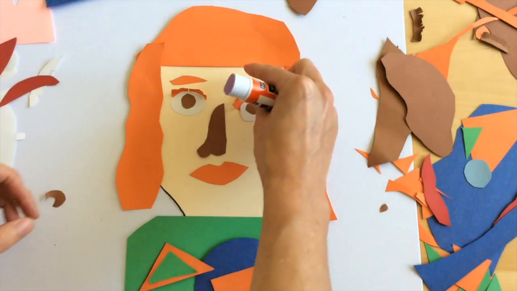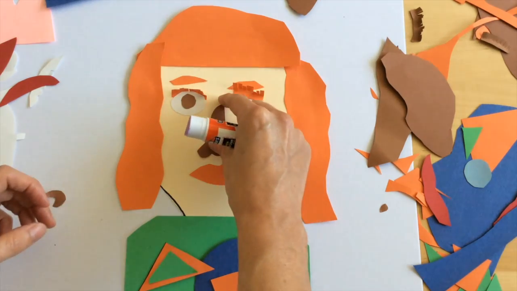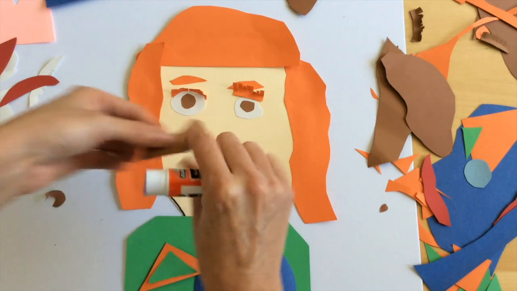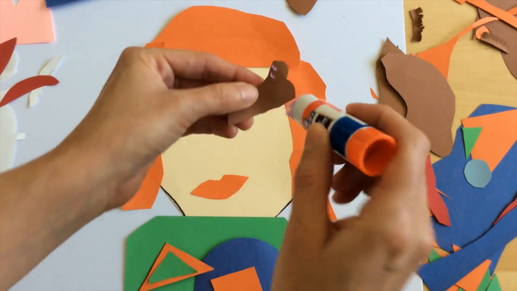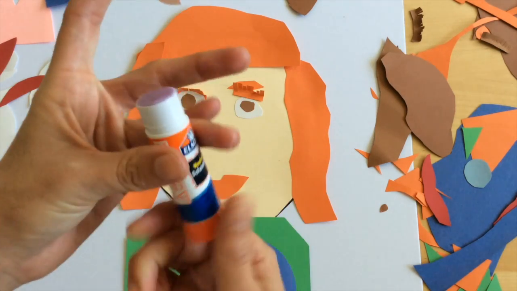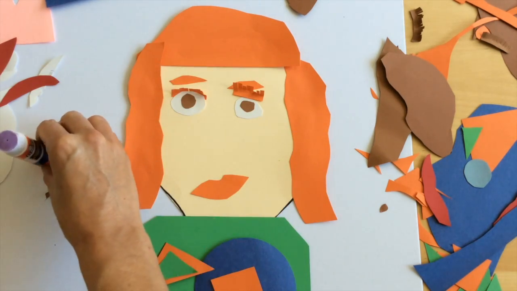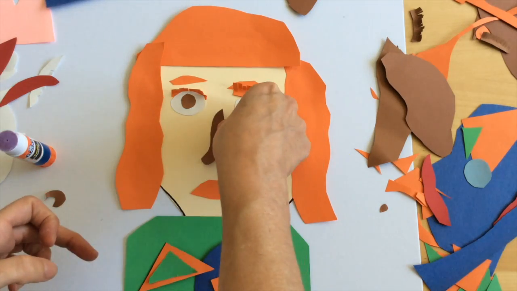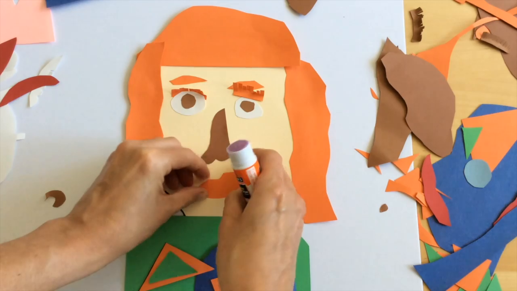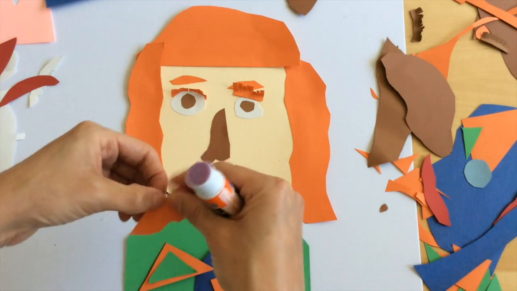And glue her nose. Got a lot of glue on mine. You don't really need that much. Her nose. And then her lips.